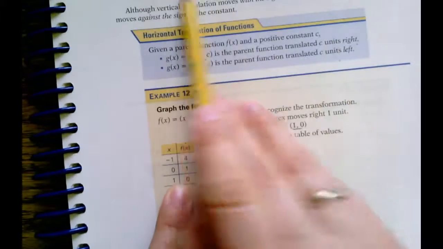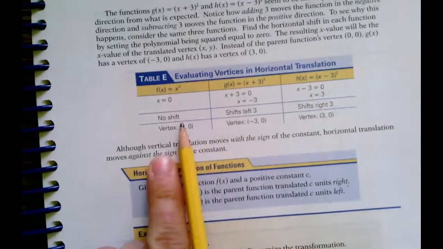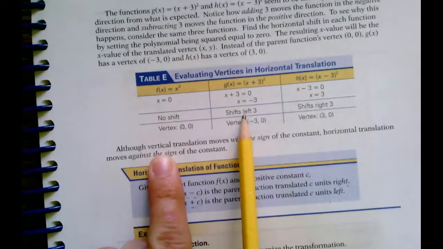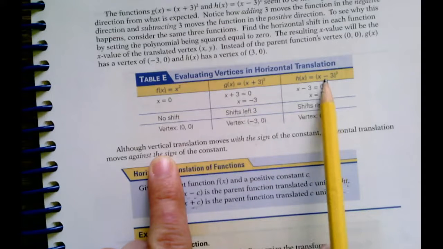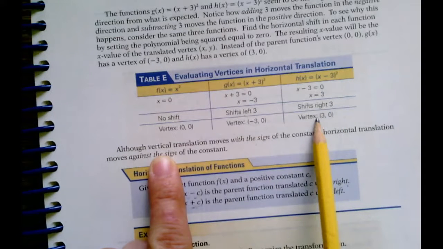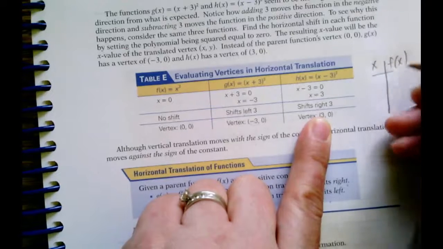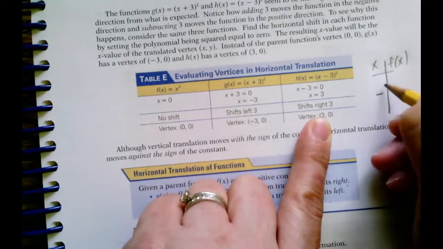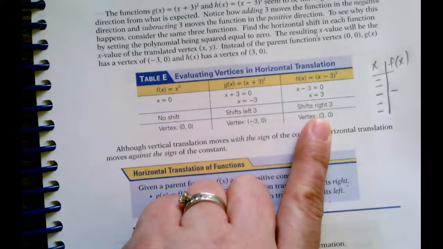So notice here in this little table, it talks to you about how to find your new vertex. If you shift left by adding something, then your vertex becomes -3, 0, because you added 3. Or here, if you subtract 3, your vertex becomes 3, 0, because you shift to the right. So you're going to want to find that before you set up your table, because that needs to be the middle term. And then you pick these around it based on that.